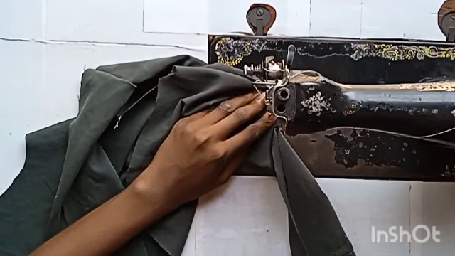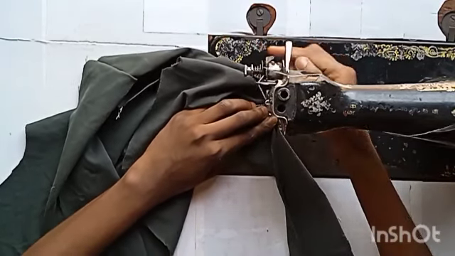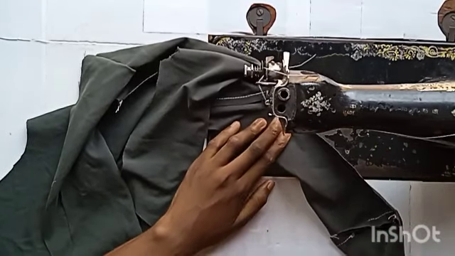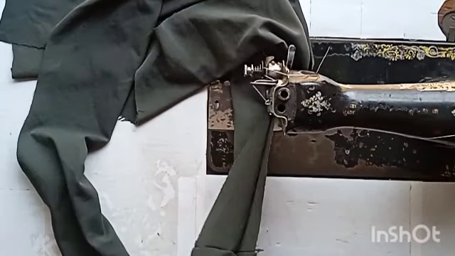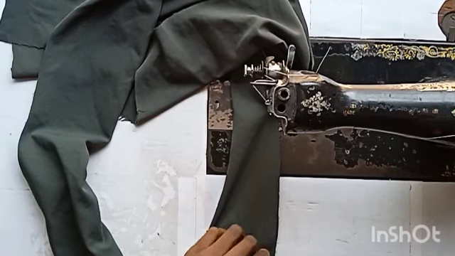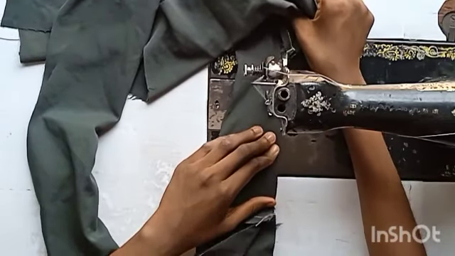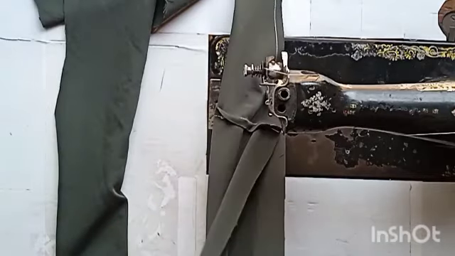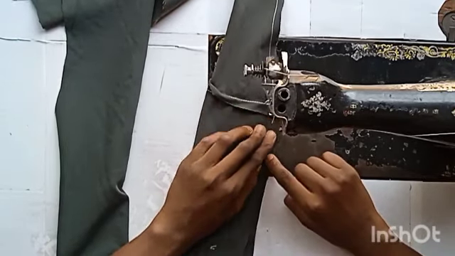So I'm sewing all the way down to the belt, okay? So I'm all the way down.